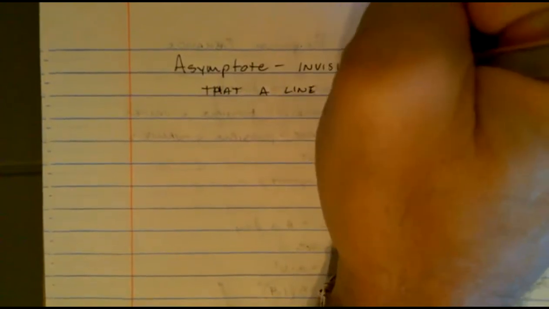There are many very mathematical, academic ways to define what an asymptote is. But what I always envision it as is an invisible wall that a line can't cross.